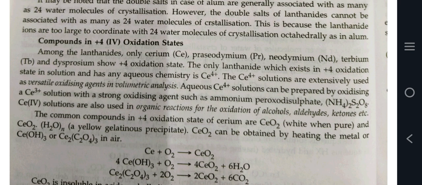The only lanthanide which exists in the +4 oxidation state in solution and has any aqueous chemistry is cerium(IV), and cerium(IV) solutions are extensively used as a versatile oxidizing agent in volumetric analysis. Aqueous cerium(IV) solution can be prepared by oxidation of cerium(III) solution with a strong oxidizing agent such as ammonium peroxydisulfate, (NH4)2S2O8. Cerium(IV) solutions are also used in organic reactions for the oxidation of alcohols, aldehydes, ketones, etc.